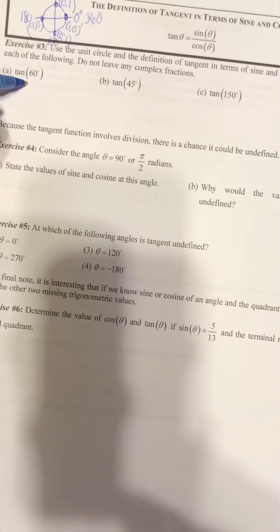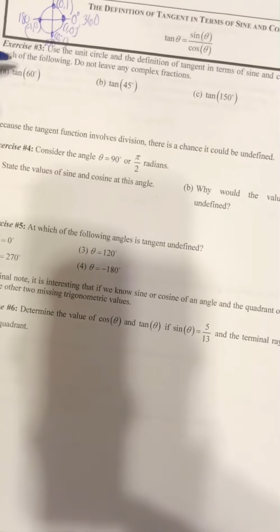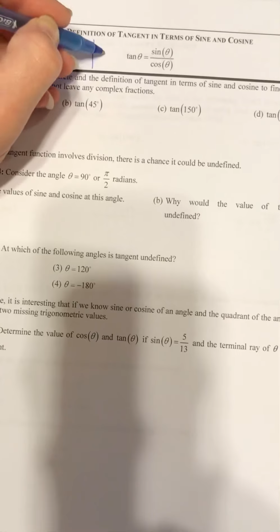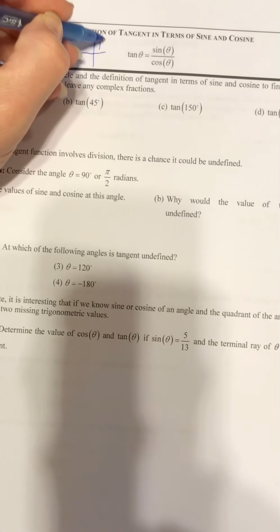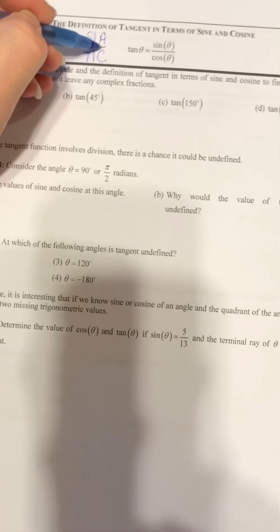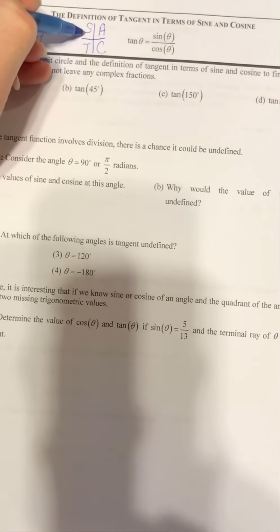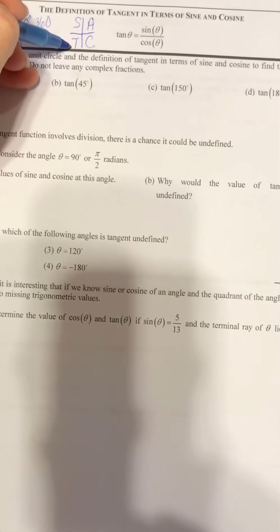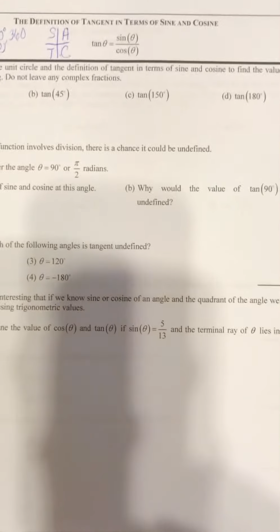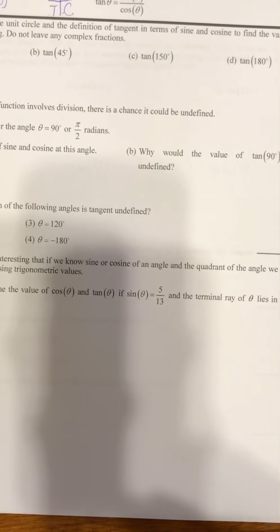So 60 degrees is quadrant 1. Quadrant 1 angles are all positive. That also brings me back to my notes where I write out my quadrants, all students take calculus. All are positive. Sine and cosecant are positive. Tangent, cotangent are positive. Cosine, secant are positive. So quadrant 1, 60 degrees.